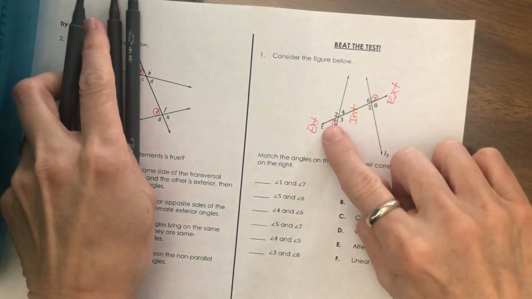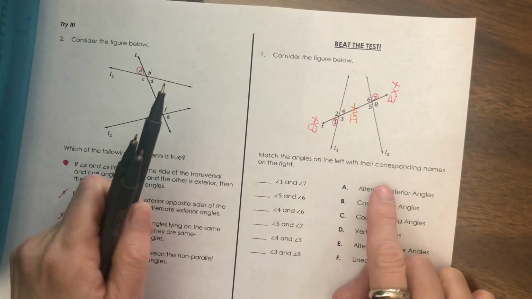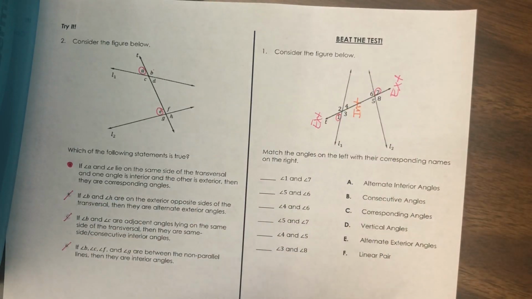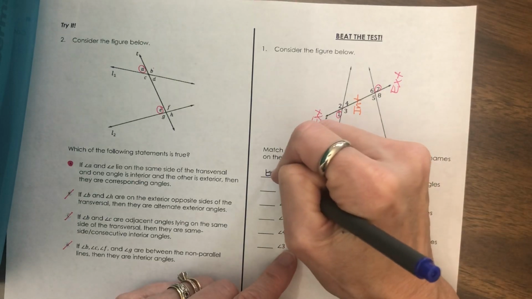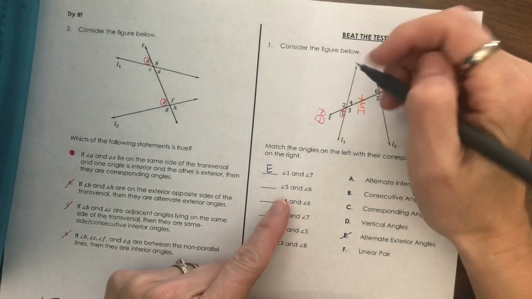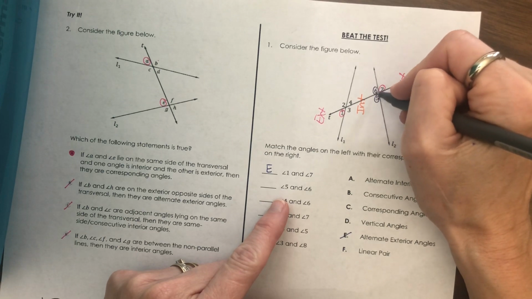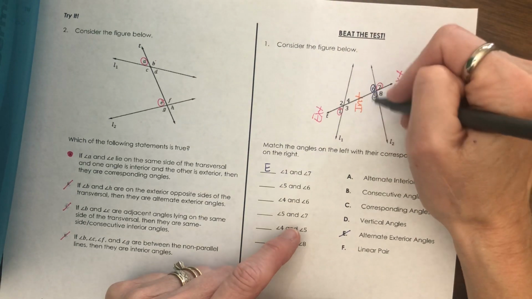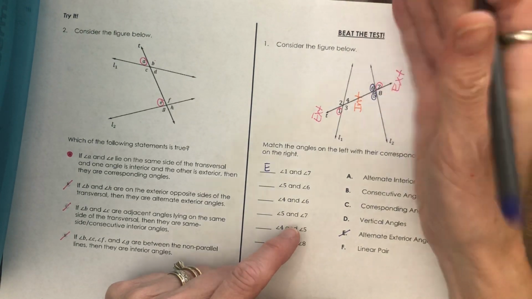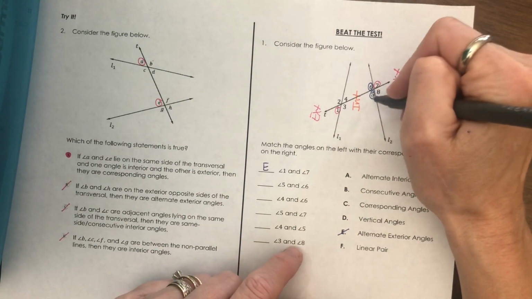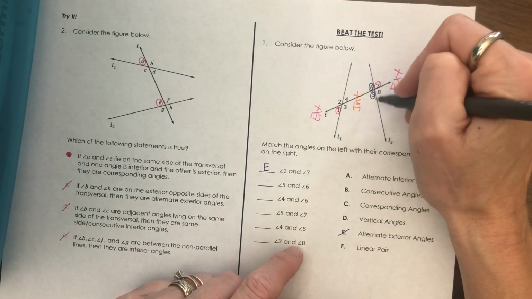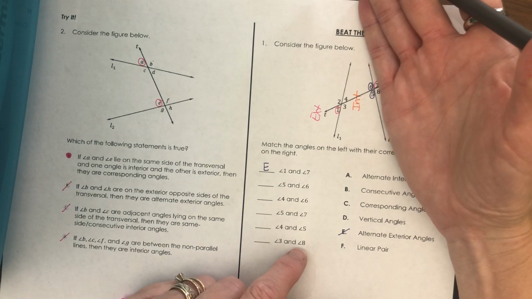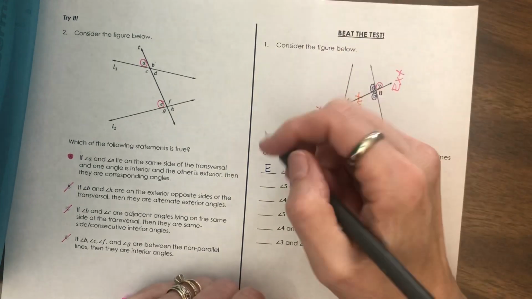All right, so 1 and 7 are definitely exterior, and they're on alternating sides of that transversal, right? That makes them alternate exterior angles. 5 and 6. All right, 5 and 6. They're on the same side, right? They're sitting there together, and they're in the interior. They're both in the interior. They're on alternating sides of our transversal, but they're sitting right next to each other on a line. And when you have two angles sitting together on the same line, that is a linear pair.